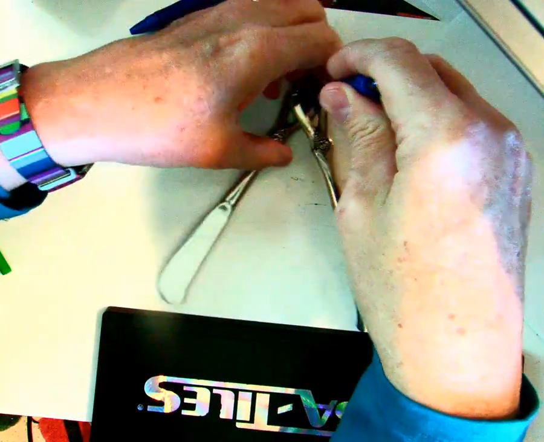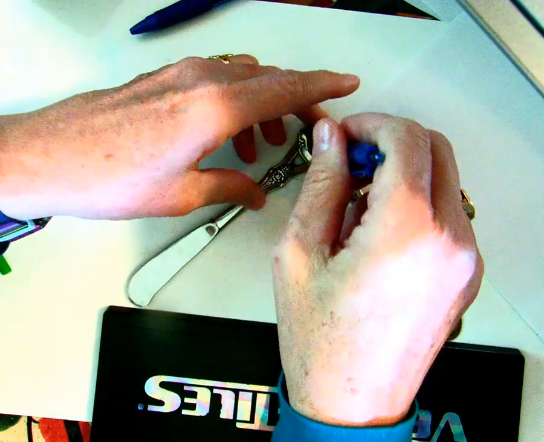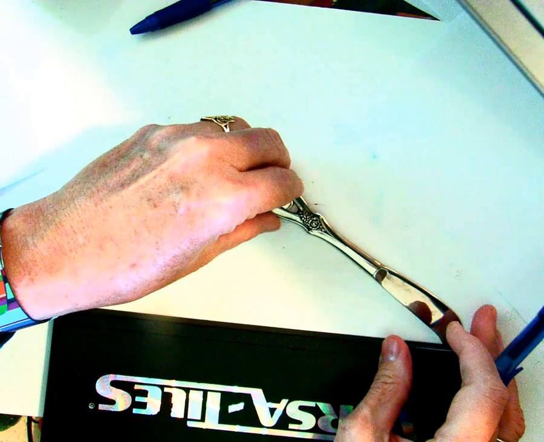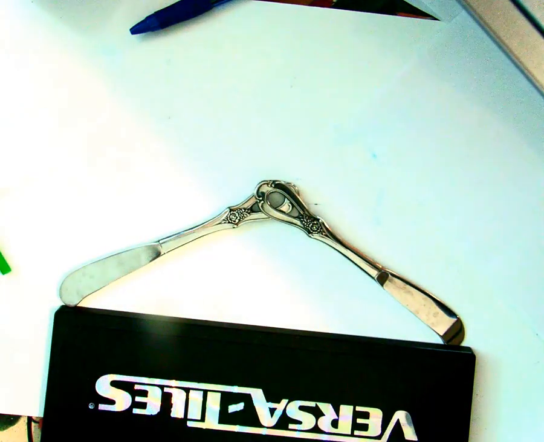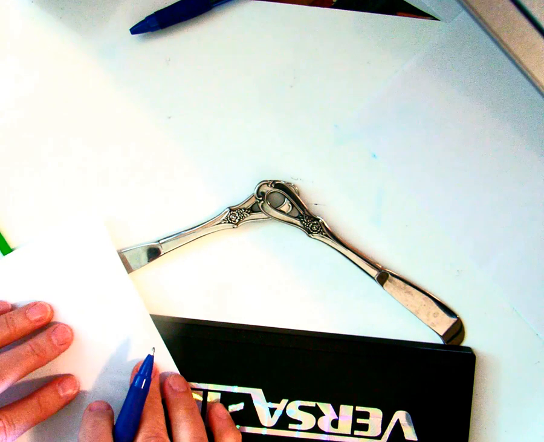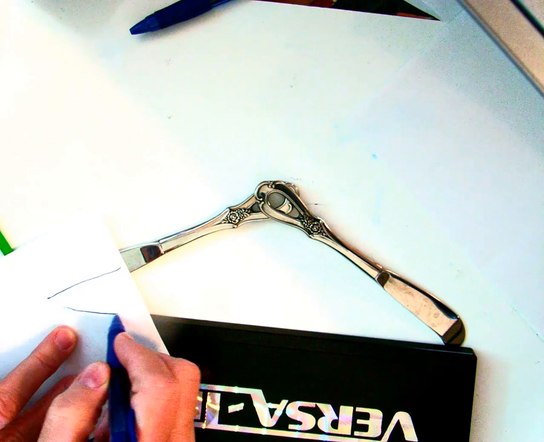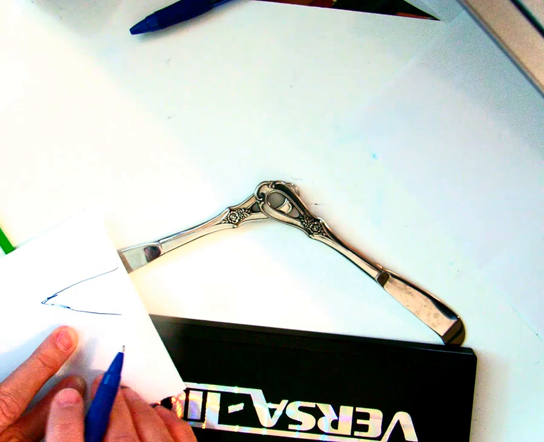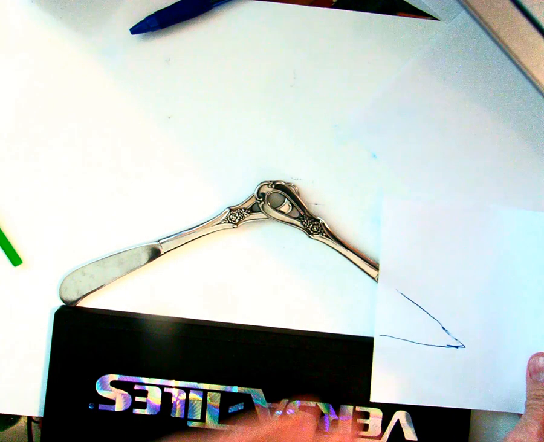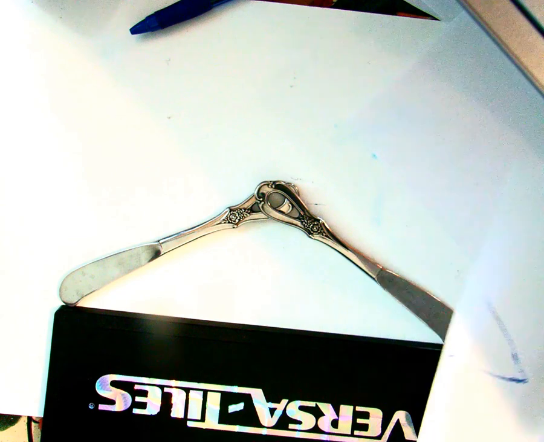I wonder if really obtuse at the vertex would work. So let's give that a try. Really obtuse. Okay, let's see if that one works. I'll trace the angle with my butter knife and with my Versatiles case. That gives me that base angle. Turn it around, put it on the other base angle. Oh, yeah, it works! Look at that. The base angles are congruent.